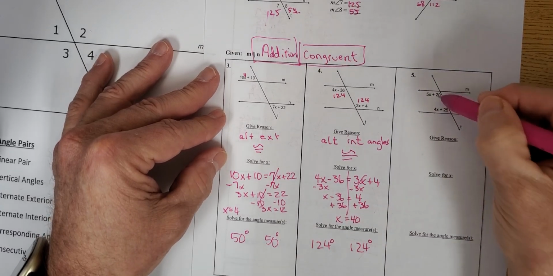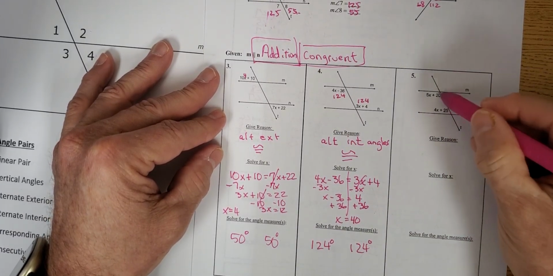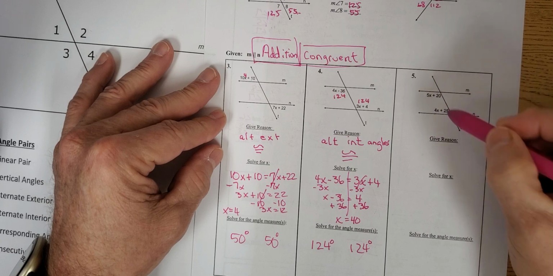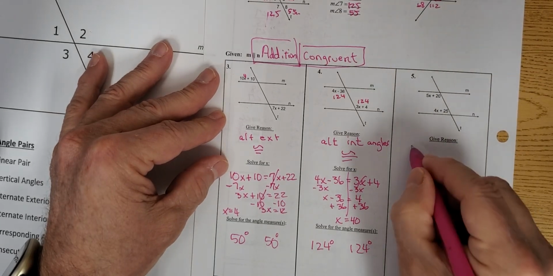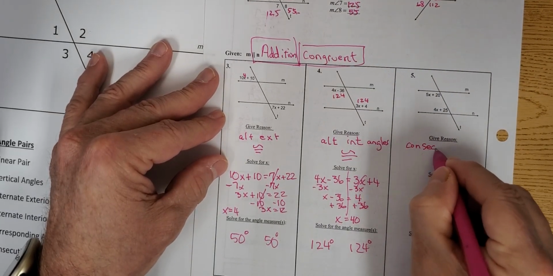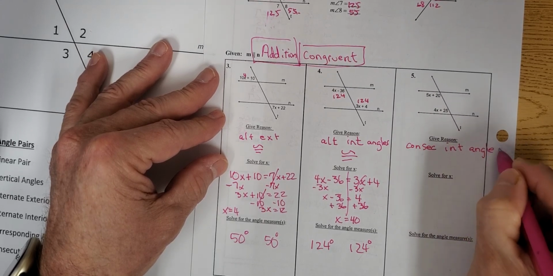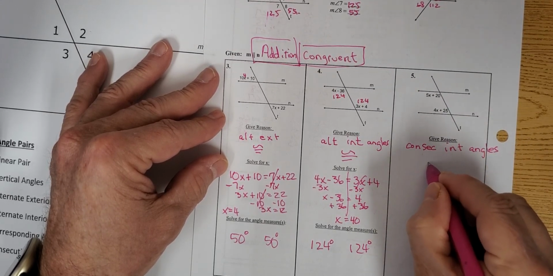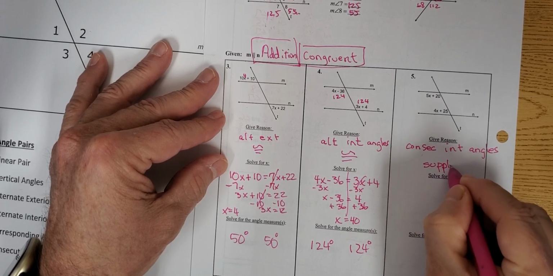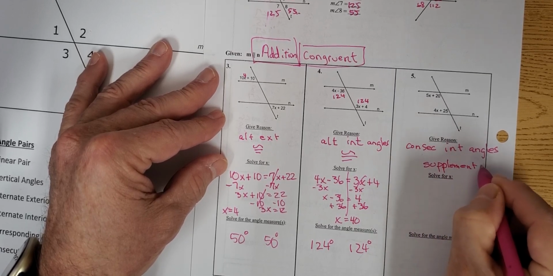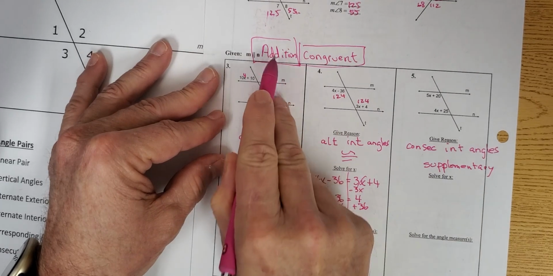Okay, and then these two, are they congruent? No, one of them's big and one of them's small, so they must be supplementary, right? So these are consecutive interior angles, okay? And consecutive interior angles are always supplementary. Okay, so this is where you'd use the addition one, right?